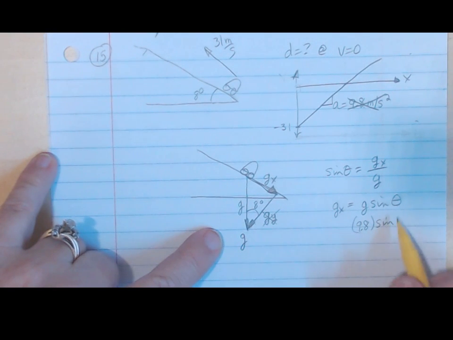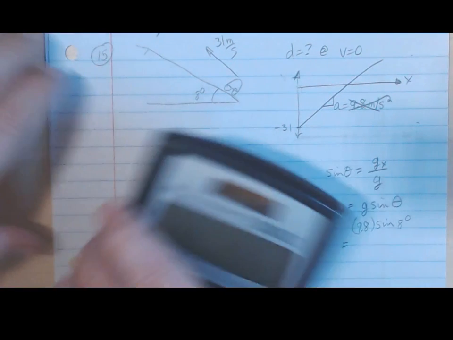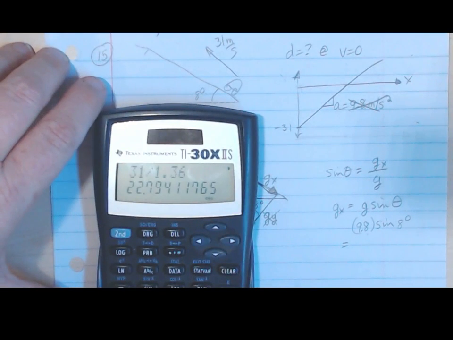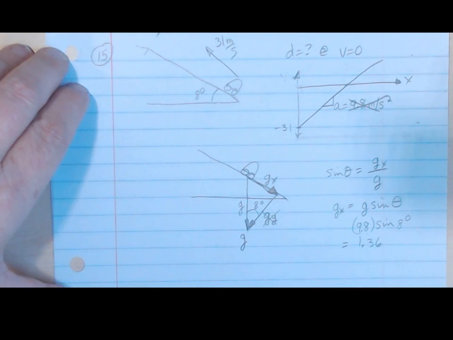Sine of my angle, which is 8 degrees. Now let's double check my sines here. Okay, all right, so what should I get? 9.8 times sine of 8 degrees equals 1.36. So gx equals 1.36. So that's the acceleration that's parallel to the ramp.